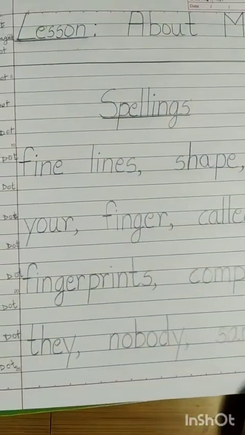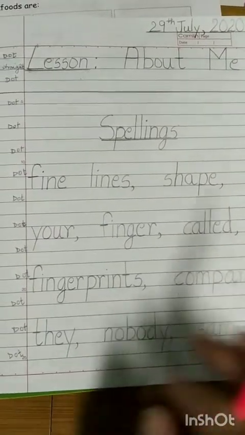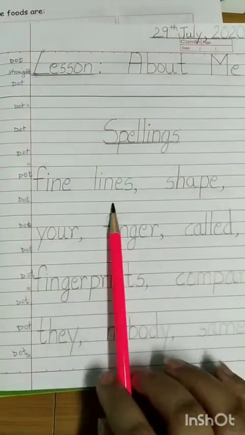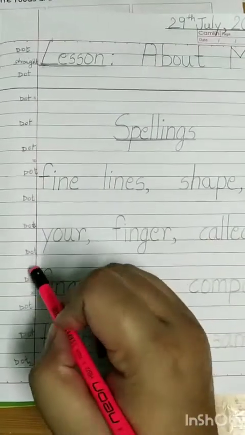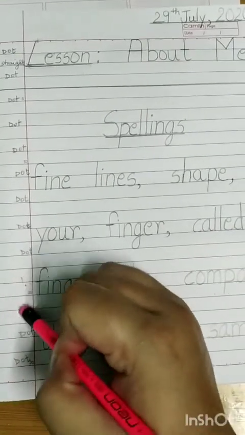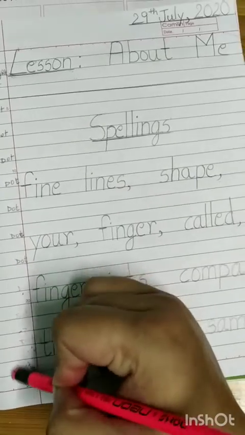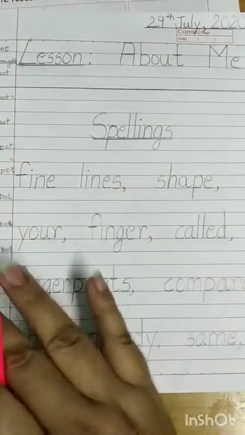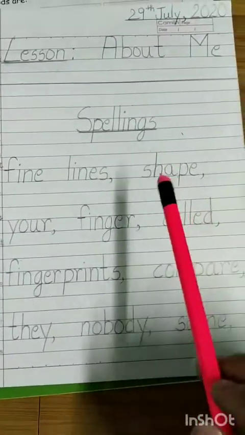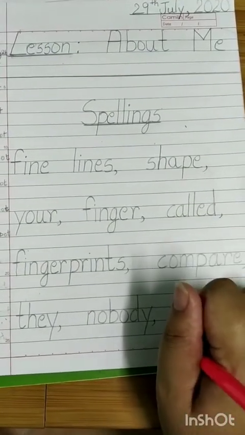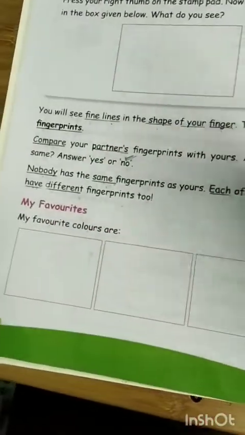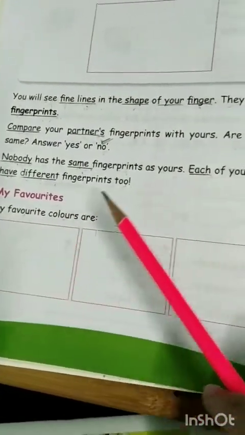Okay, now I want you to send a picture of you writing these notes. You will write out the spellings and then you will take a picture and send it to me, as well as the work you will have done today, the coloring and drawing work.